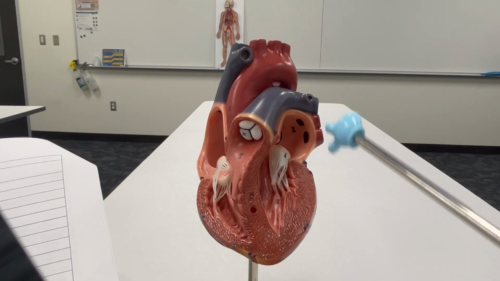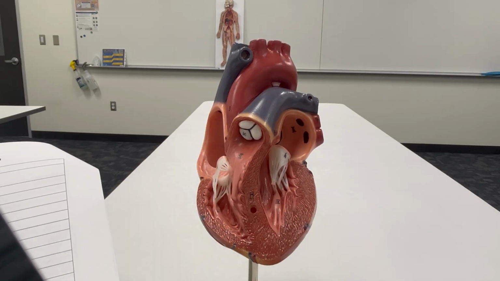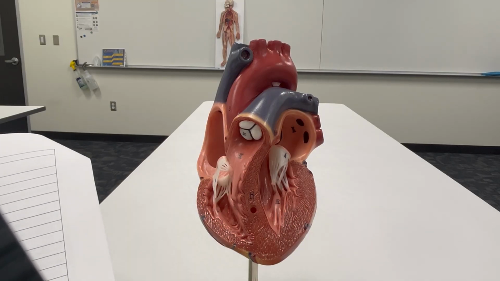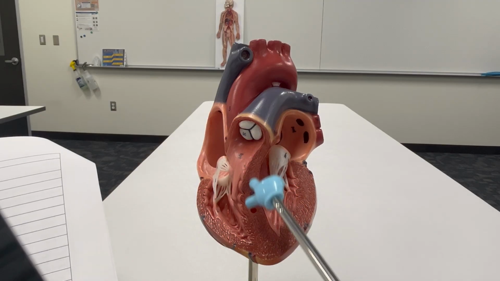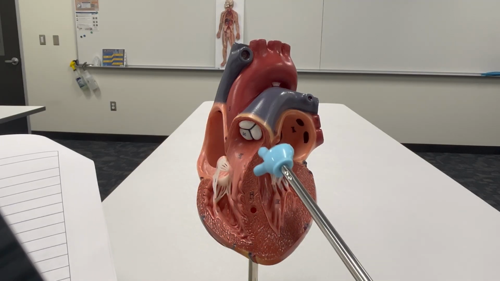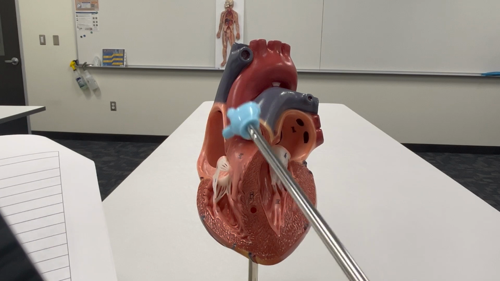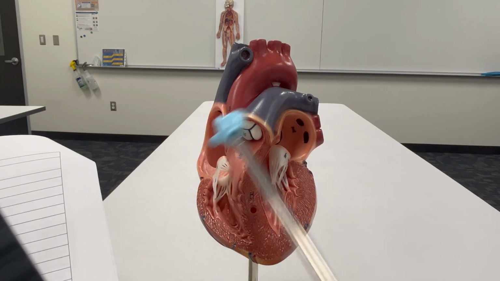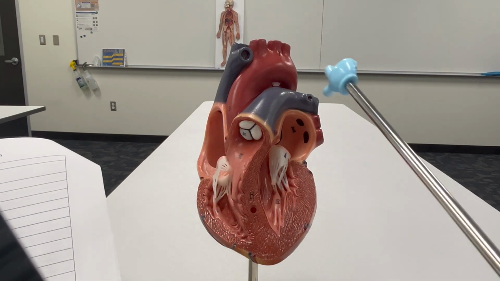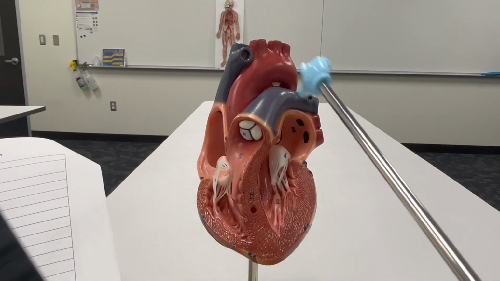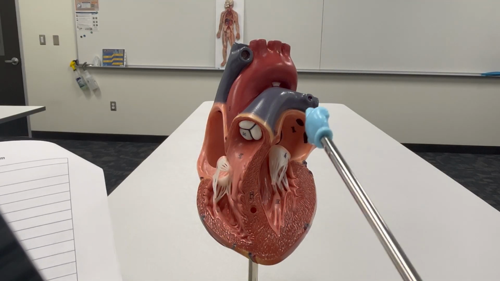The chambers I already mentioned. That septum, this one, is the interatrial septum. In the model you don't see it clearly, but it is between the atria. Septum is a wall.